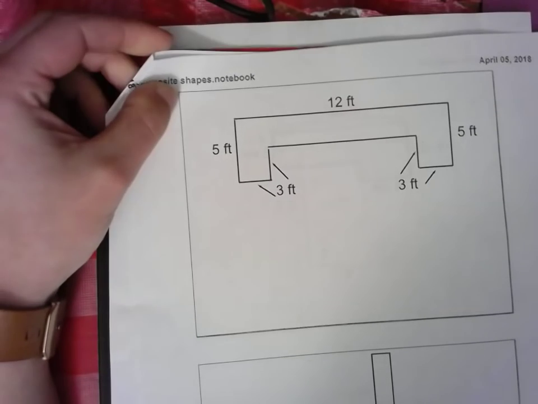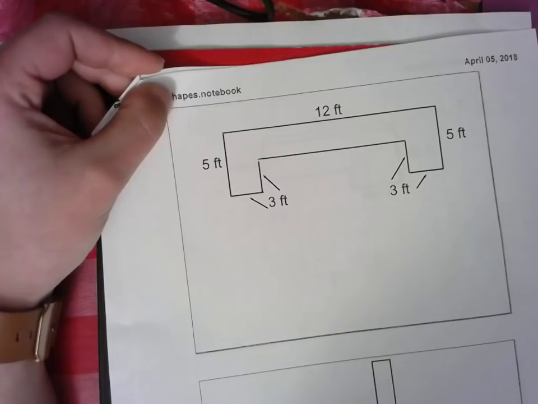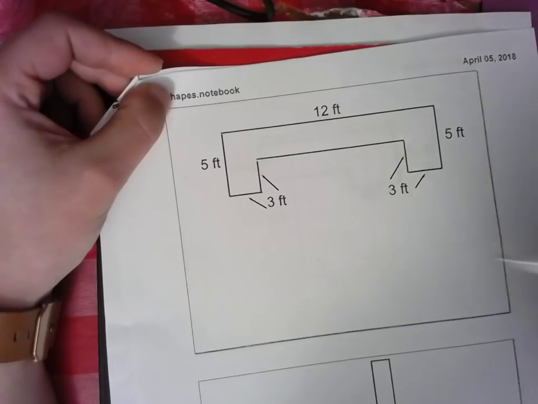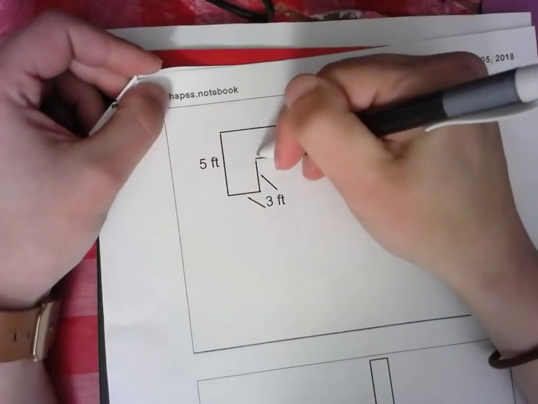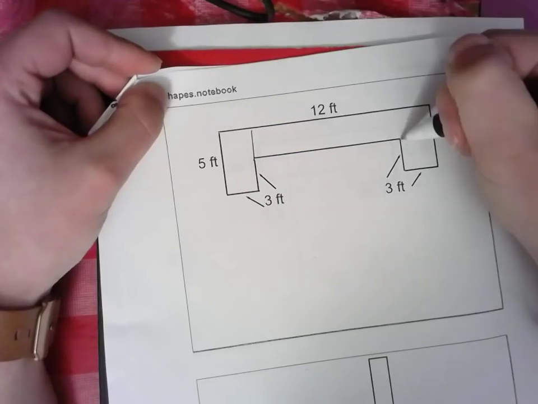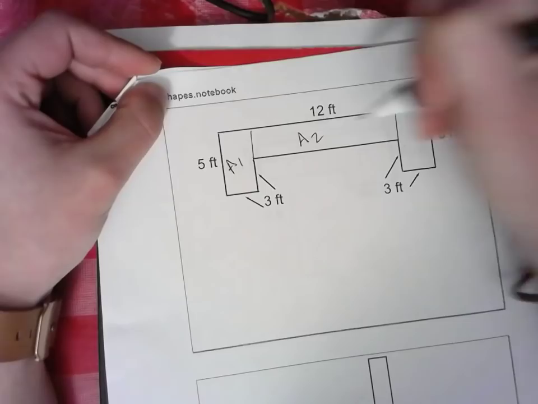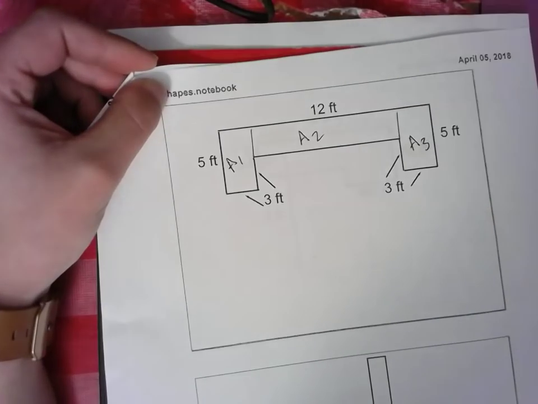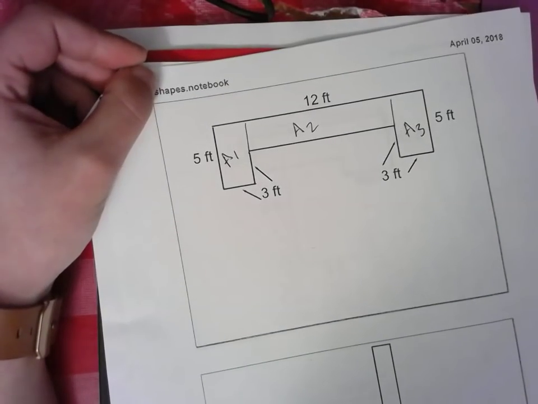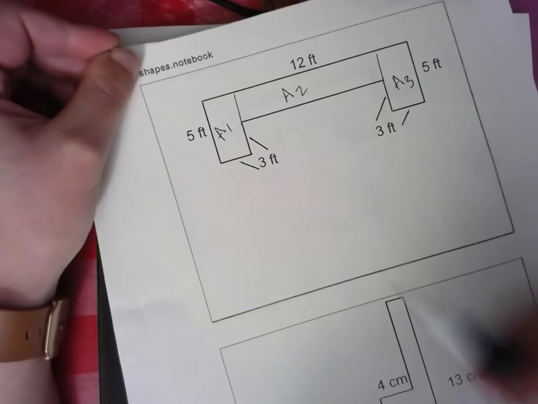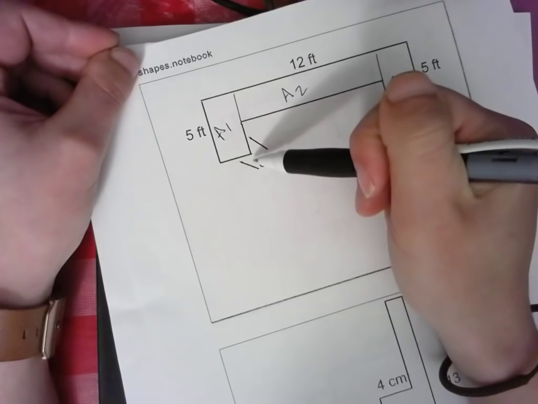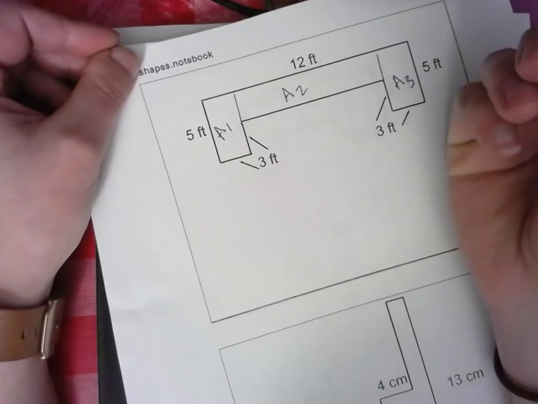Alright, so step 1, split it into different parts that you know of. So I'm going to go here and here. I will label these A1, A2, A3. Okay, step 2, find the area. I have a length and a width for area 1.